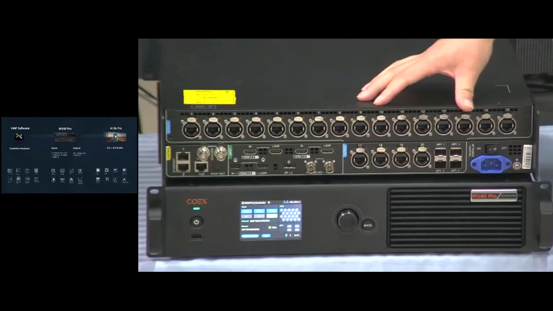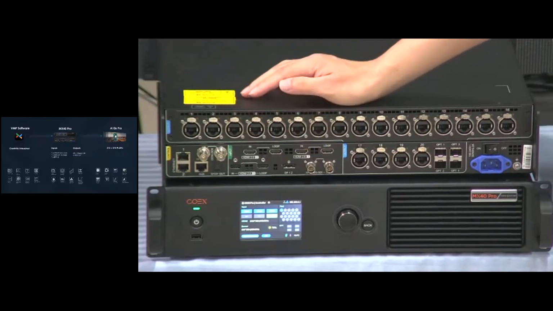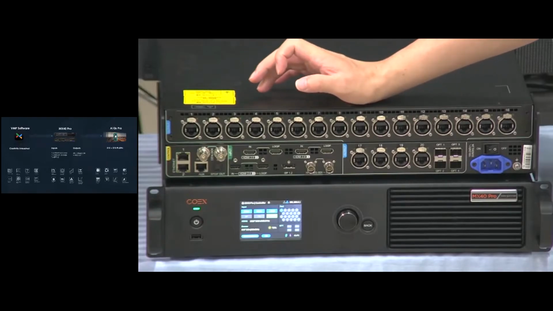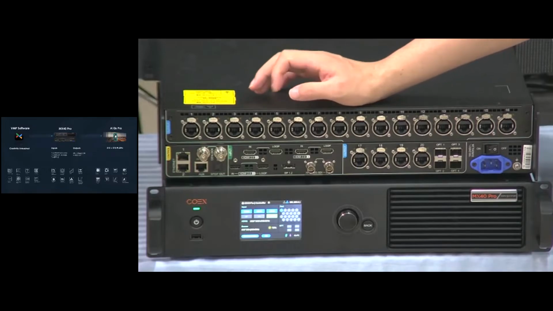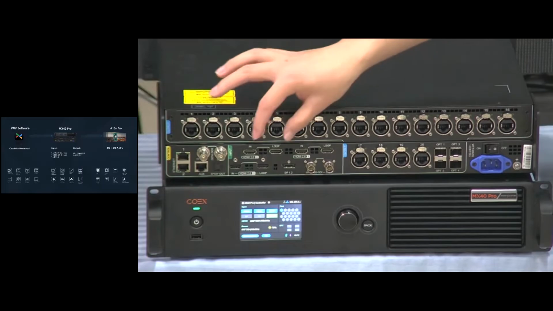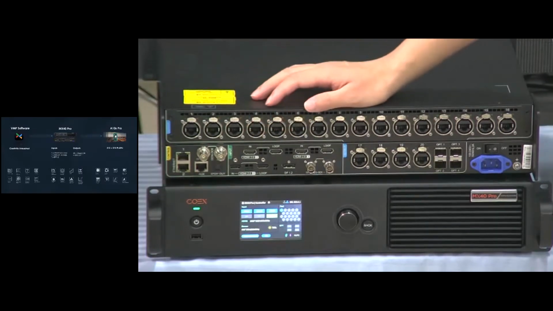This is the output part. For the input parts, there are 3 groups of HDMI inputs. All the HDMI is version 2.0, which supports 4K resolution input. And all are equipped with loop output.